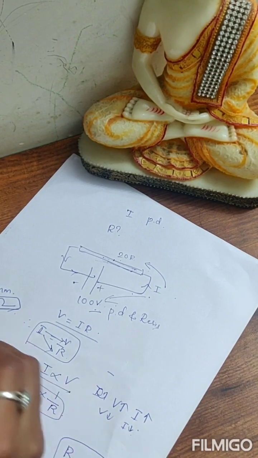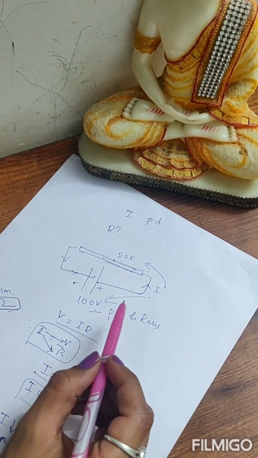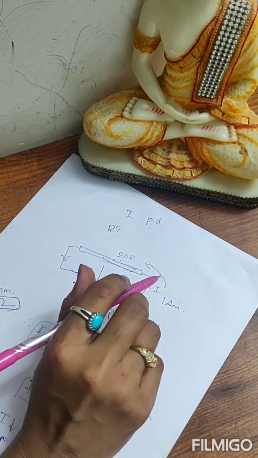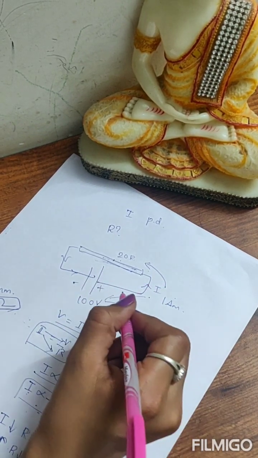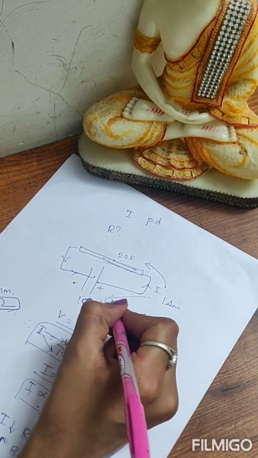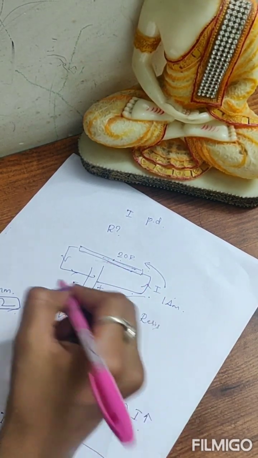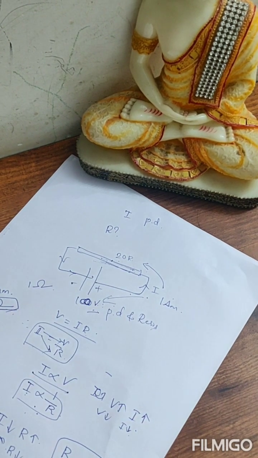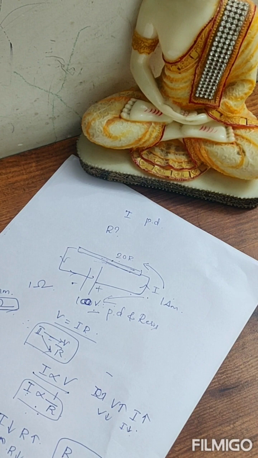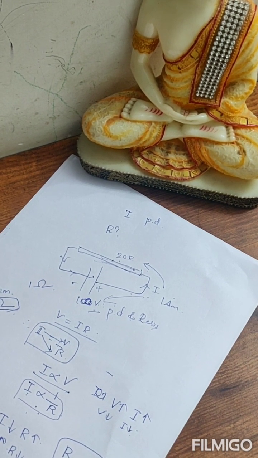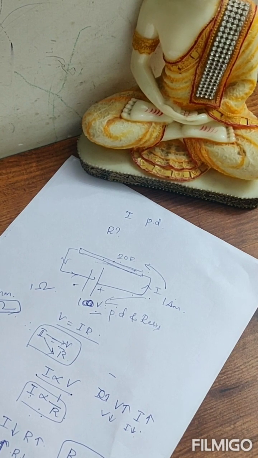So what are they saying? If the current flowing is 1 ampere and the potential difference between the two ends of the conductor is 1 volt, then the resistance of the conductor is 1 ohm. So how are we going to get this? 1 ohm is equal to 1 volt by 1 ampere.